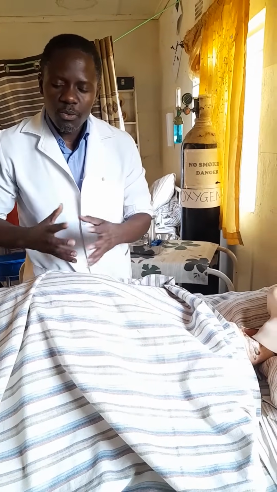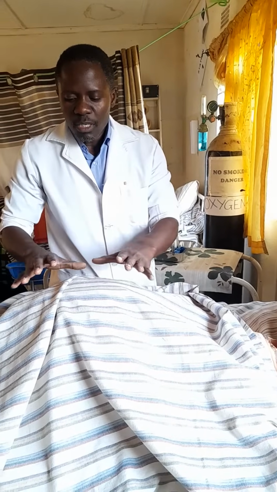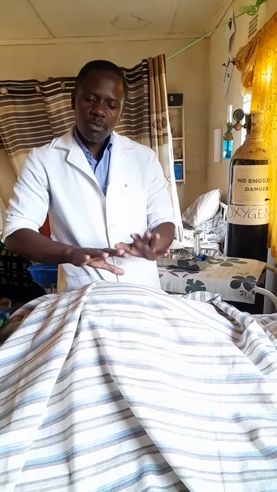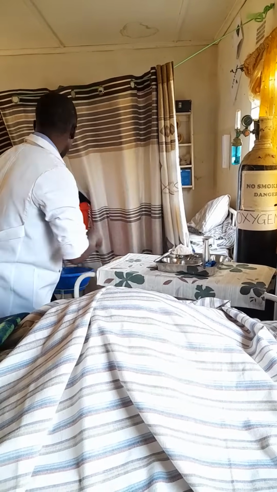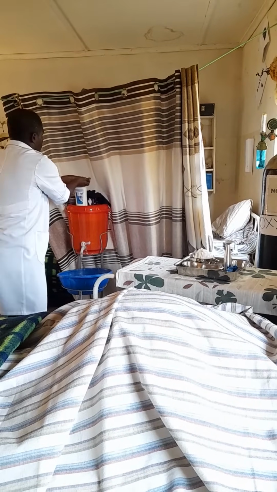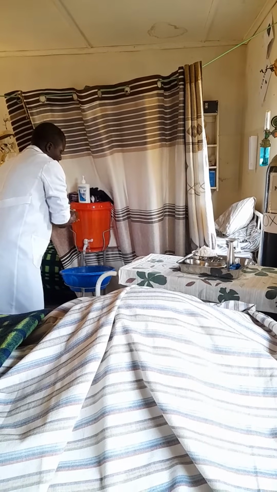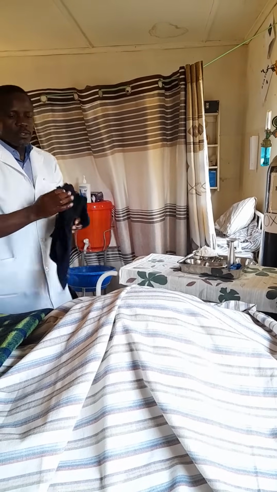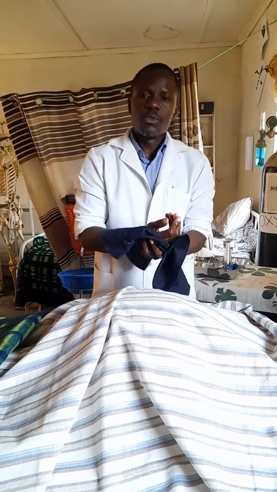And after that, also tell the mother to be able to feel if the baby is moving in the uterus, because sometimes you may find that the baby is not moving, so the mother has to be aware of such. The in-charge has to be told as well what you have done and what you have documented. Thereafter, you need to go and wash hands. Then you're going to dry your hands, and you're done with the procedure.